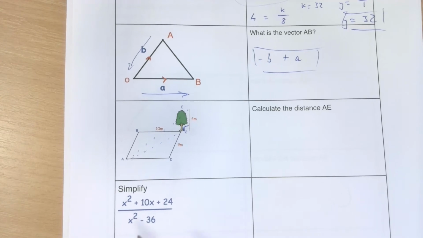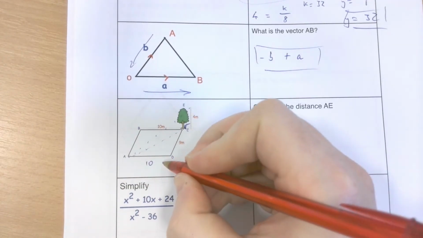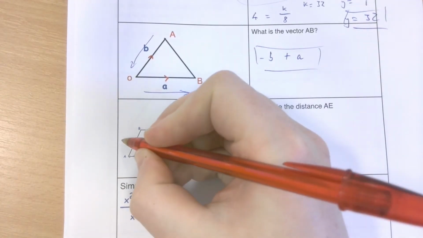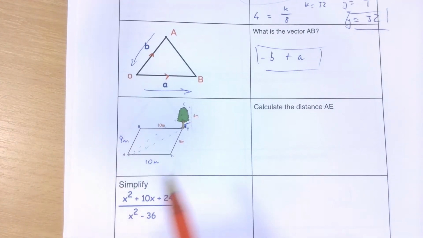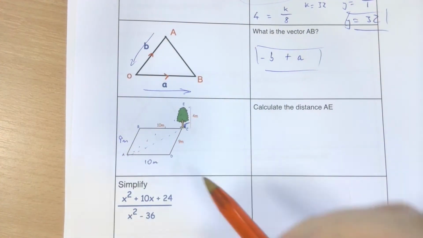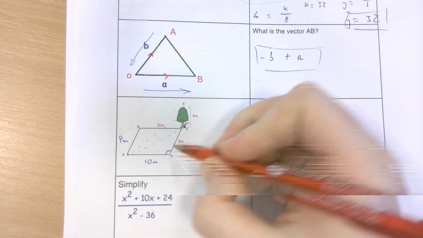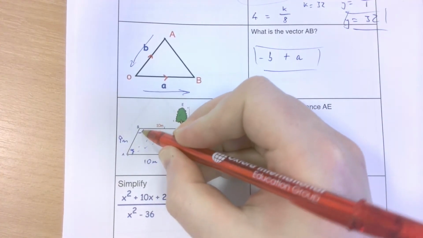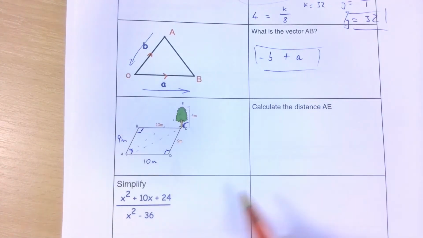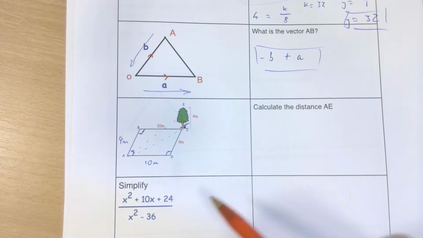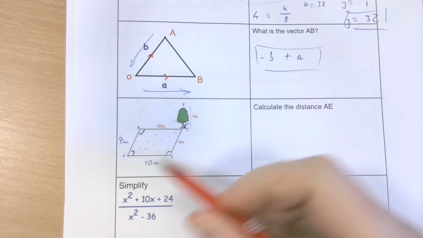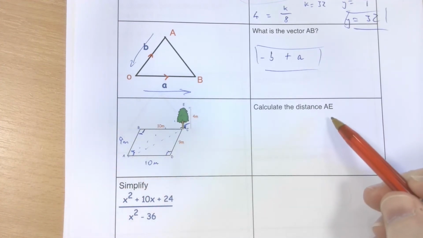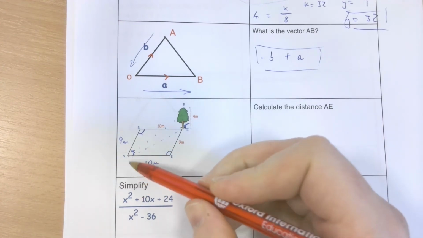Okay, now if I label this side 10 meters and this side 9 meters, you'll see more that it's meant to be a representation of a square. Yeah, they are all meant to be right angles, and it's just angled funnily because it's representing a 3D space. So how do I work out the length of this length, AE?